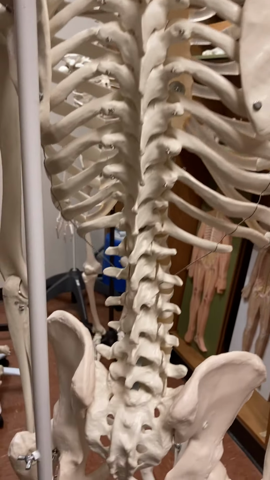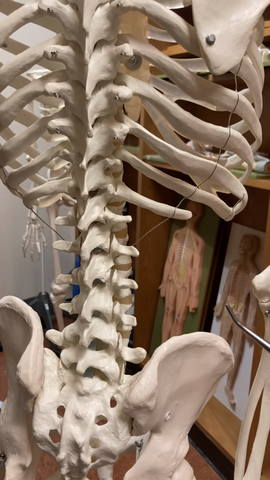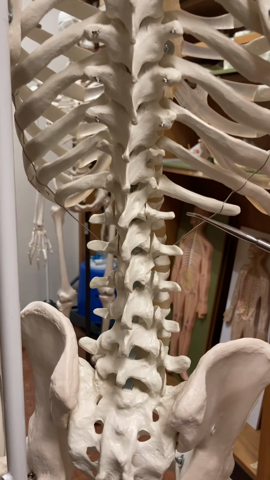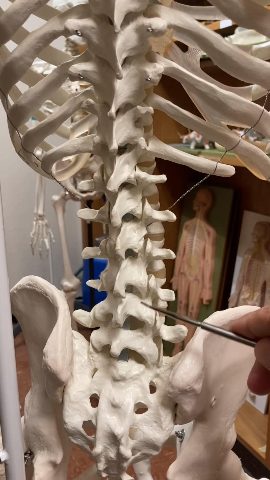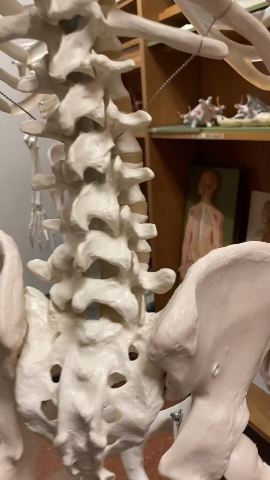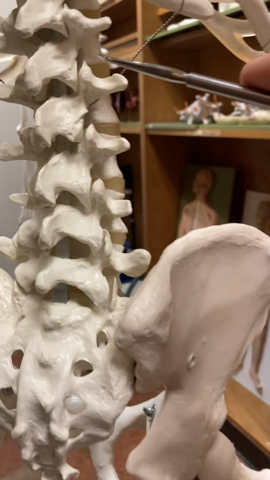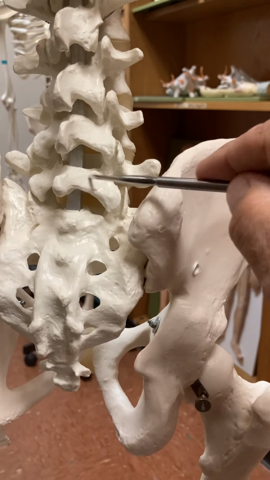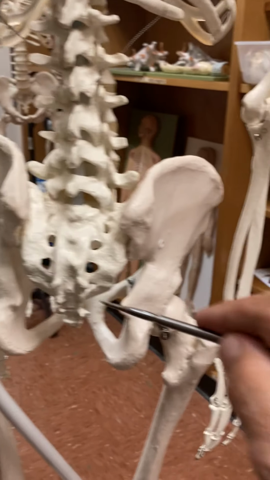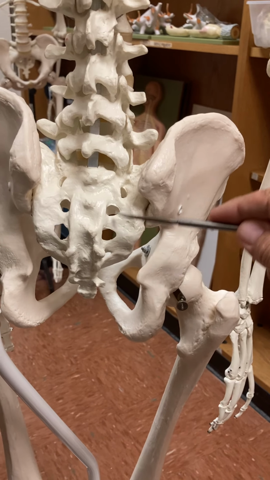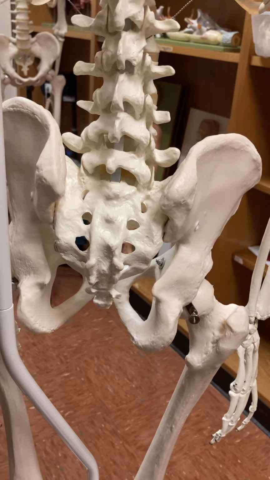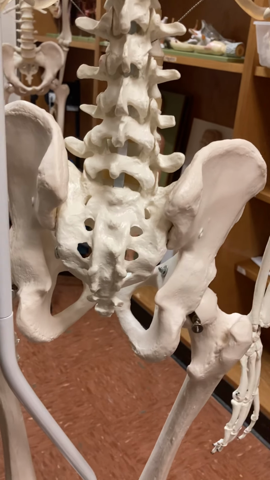And then in the lower back, we're going to have the lumbar vertebrae, 5 of them: 1, 2, 3, 4, 5. It looks like I counted this last thoracic, so it's 1, 2, 3, 4, 5. And then we come to the sacrum, which is actually 5 fused vertebrae that connects the 2 pelvic bones.